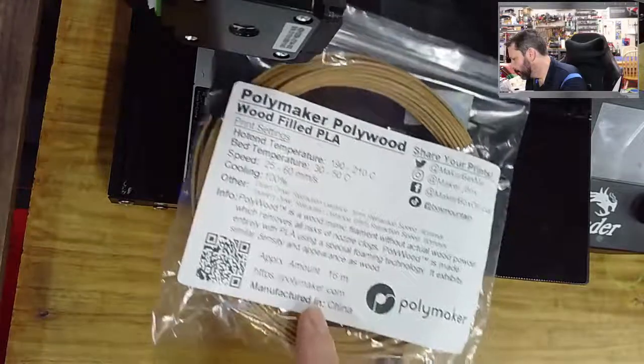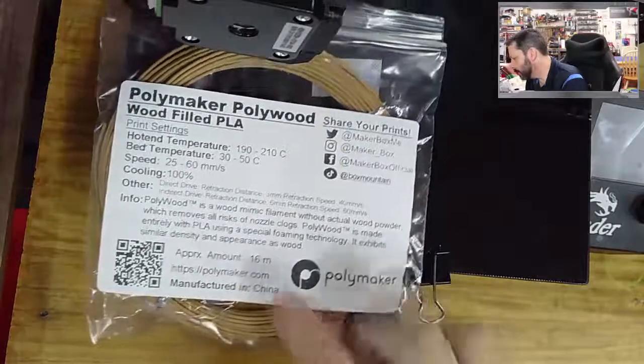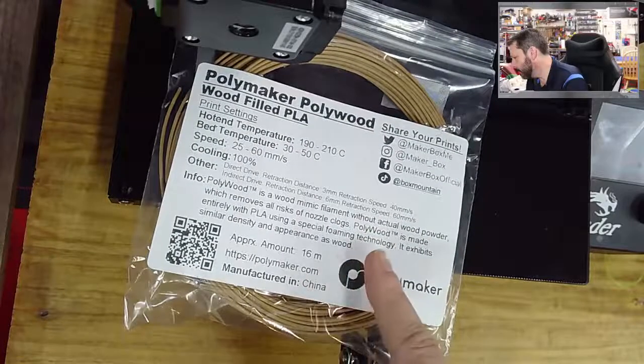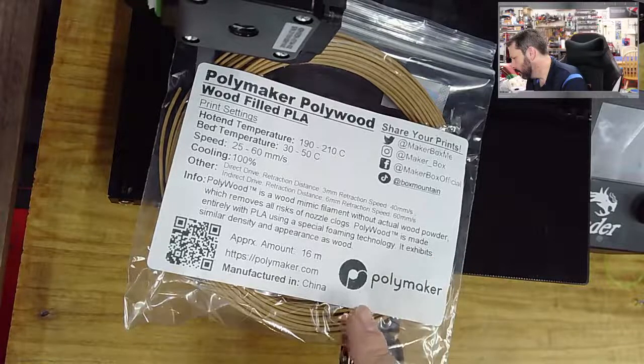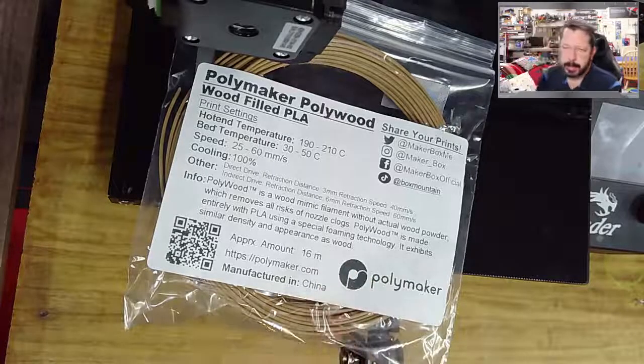This one's a mimic filament. That's weird. It says wood filled PLA, but then it says without actual wood powder. So this is one of the foaming ones. All right, these are interesting.